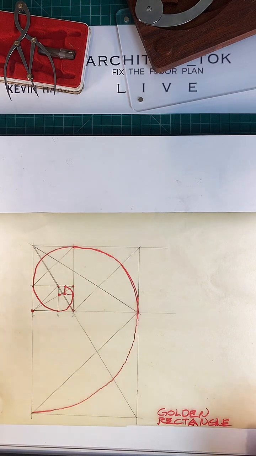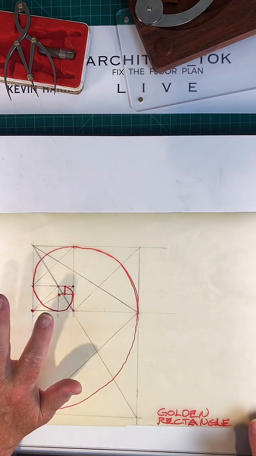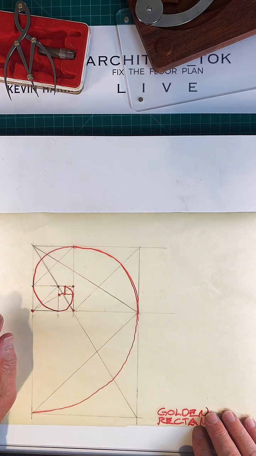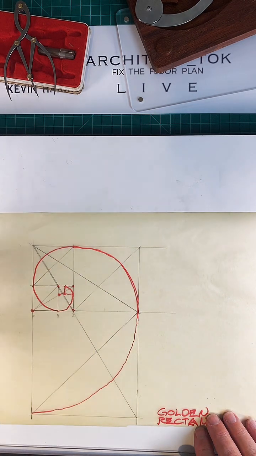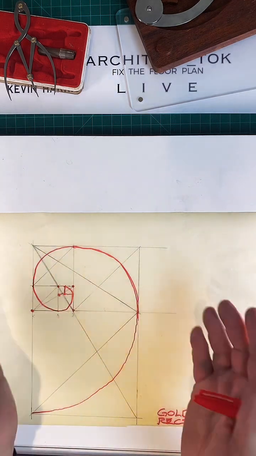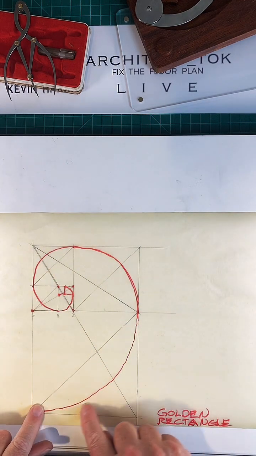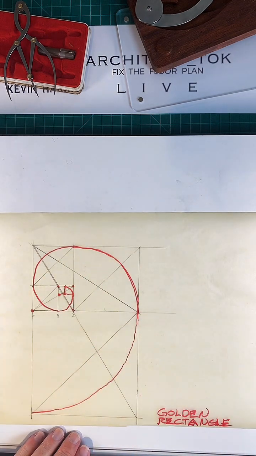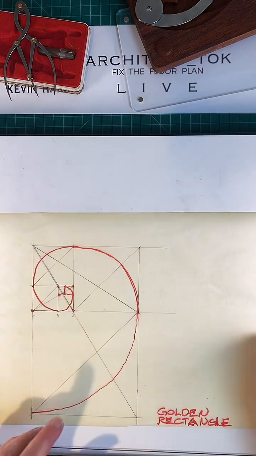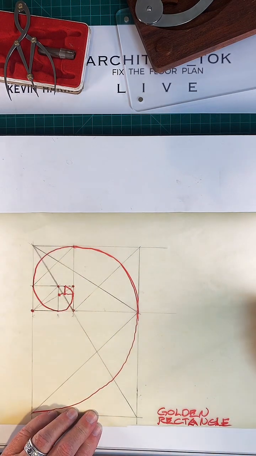In architecture, you'll see there's a style of Greek and Roman columns called the Ionic, and they have these flutes. They have two of these on the tops of the columns, but they're based on this ratio of the golden rectangle and this projection of it. So anyway, that's the golden rectangle.